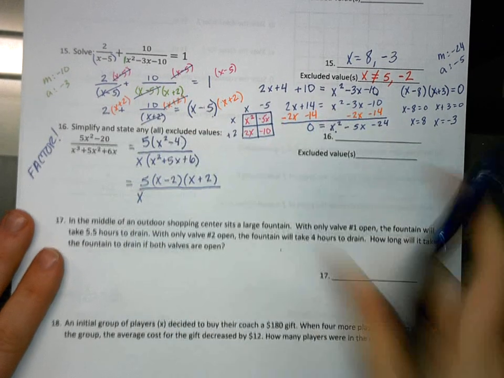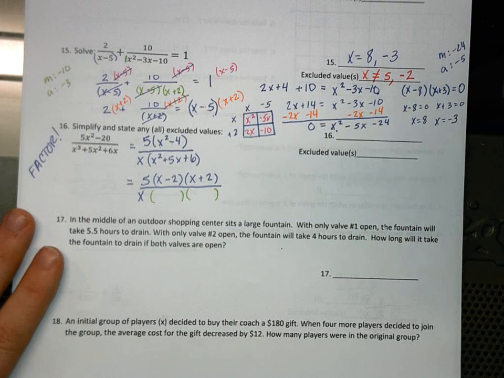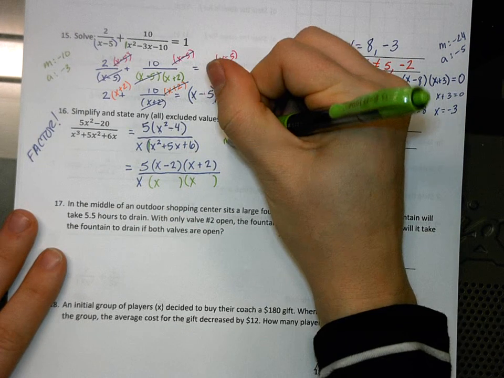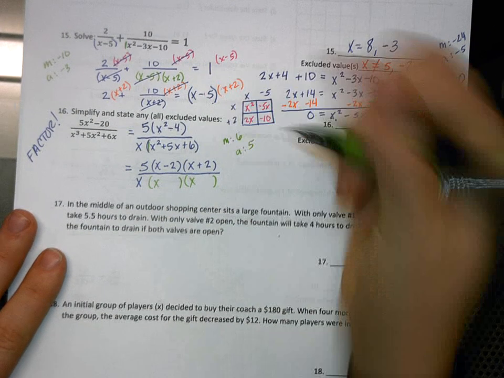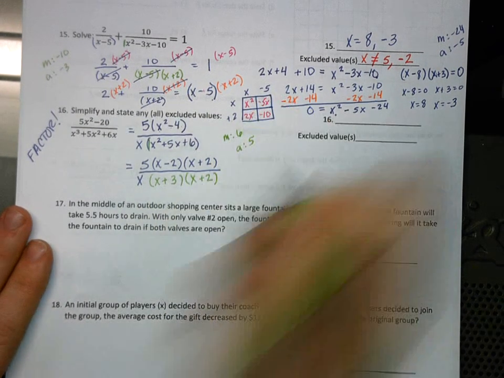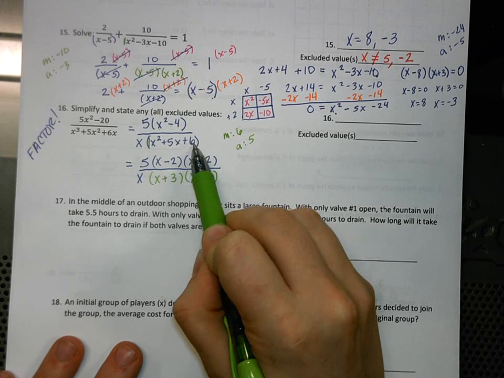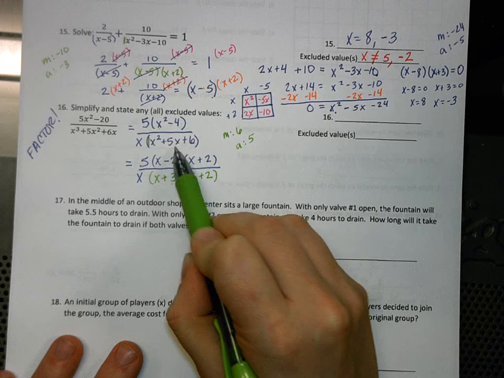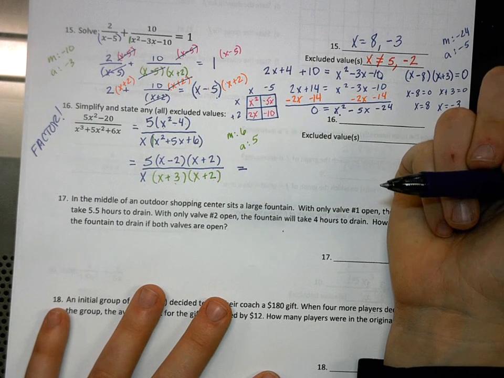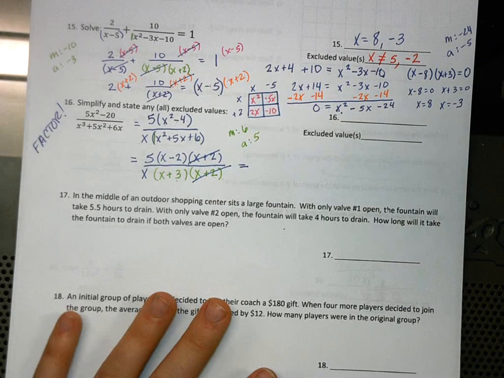All right, we're also going to factor this trinomial right here. And because the a value is 1, we're going to use guess and check. So x times x, what multiplies to 6 and adds to 5? Positive 2 and positive 3. So we'll check that. 3 times 2 is 6. And then 3x plus 2x is 5x. So that works. What simplifies? The x plus 2. Anything else? Nope.